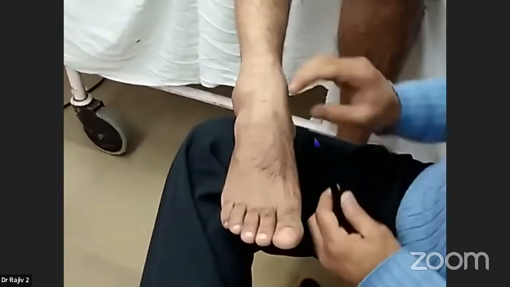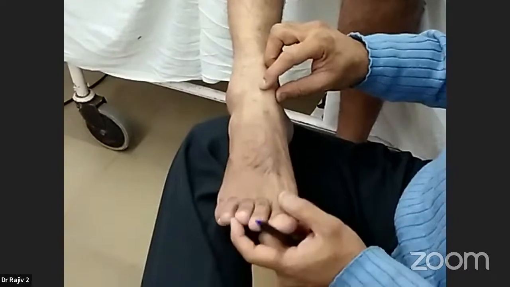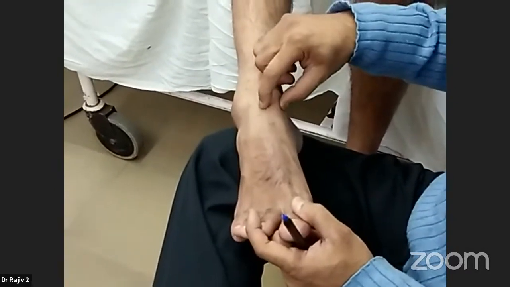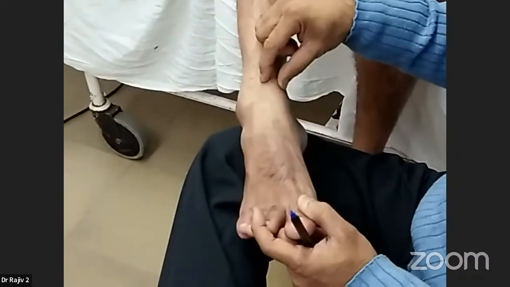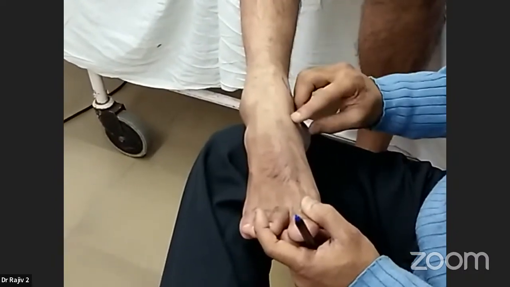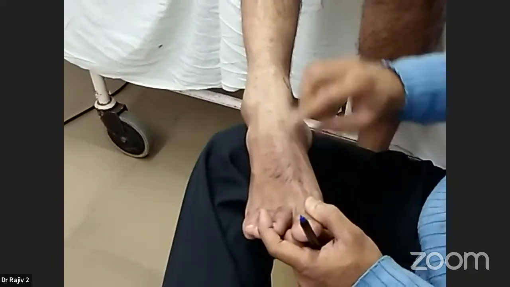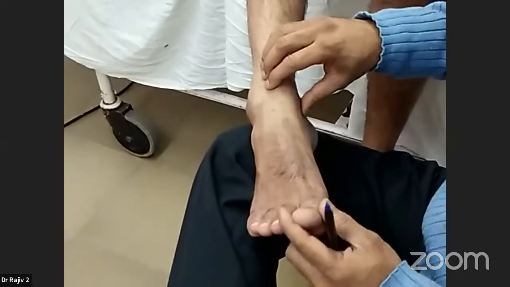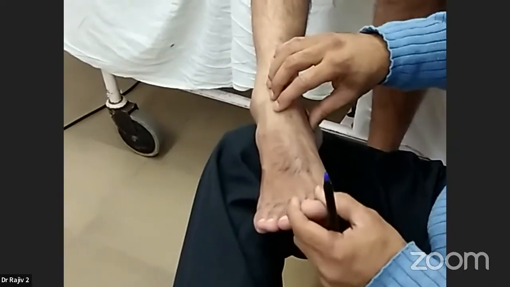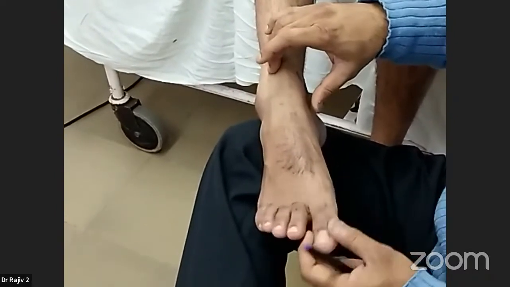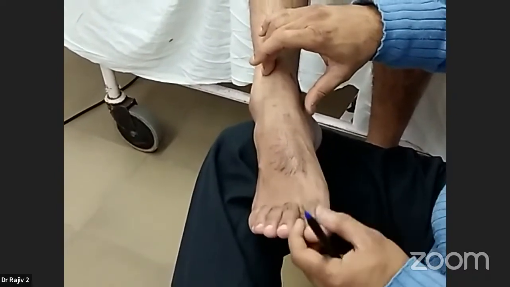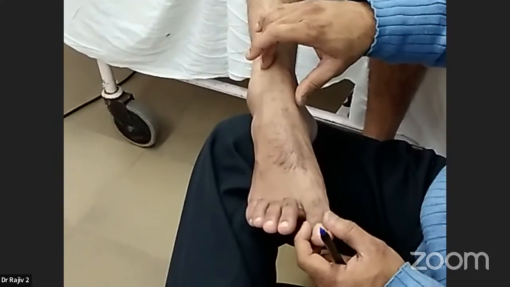examination. On the dorsal examination, the first tendon which you are able to palpate is tendon of tibialis anterior, which is lying the most medial. This is the most medial tendon. Then the next tendon which you are able to palpate, sometimes in a thin and lean individual, it is easily palpable. I am able to palpate it here. When I am moving the great toe, it is extensor hallucis longus.